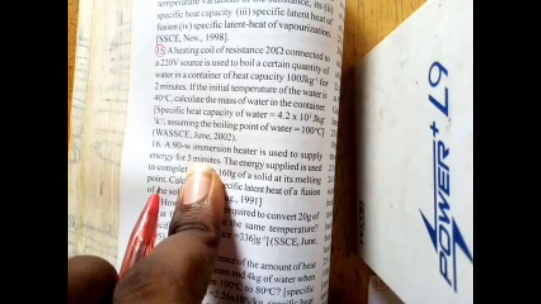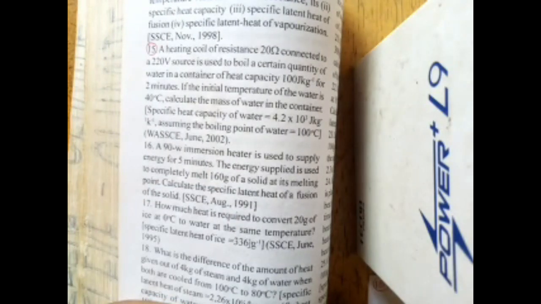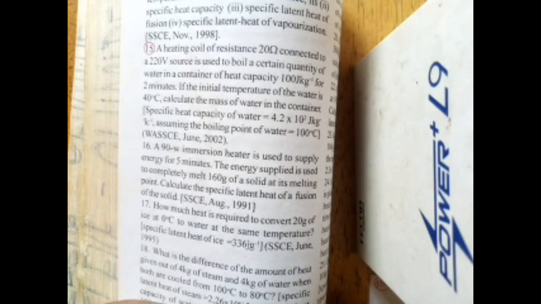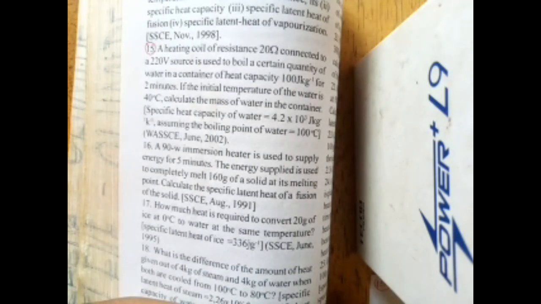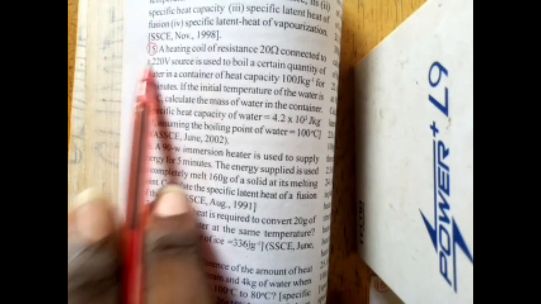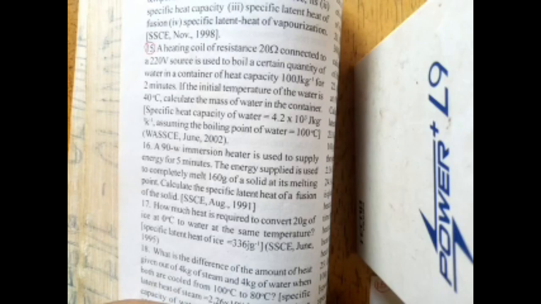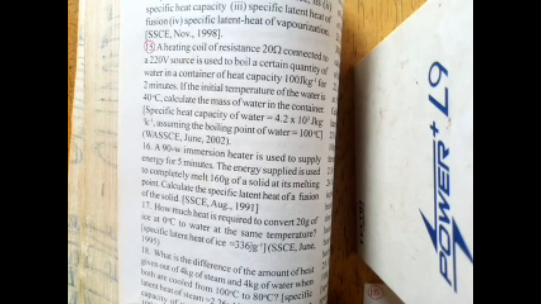My reference material is Essential Physics. Now I'll be picking questions from a lot of examples that are given here. So firstly, I'll be solving question 15. As usual, we have to write out the parameters we're given.